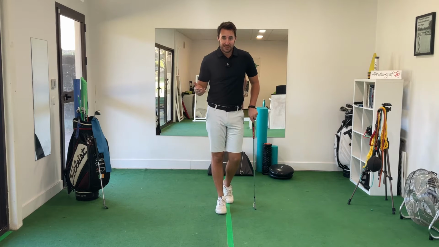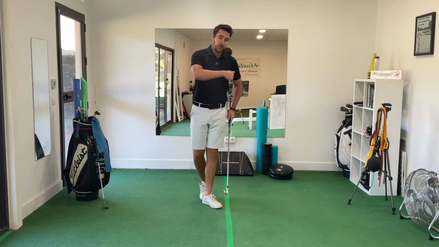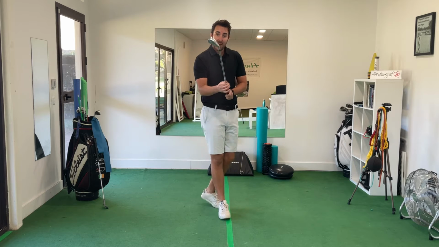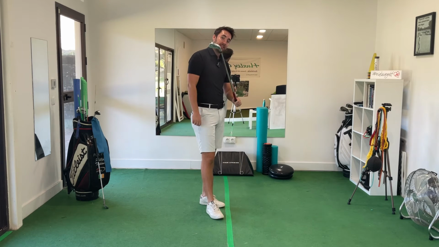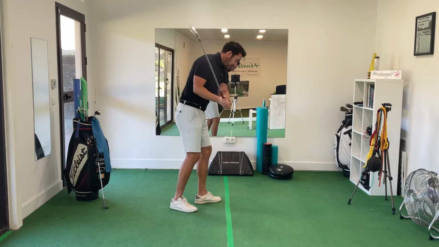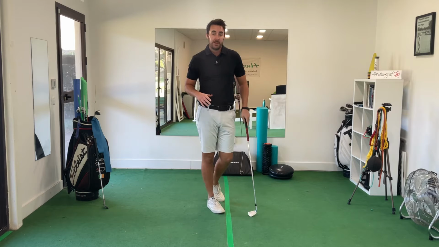So just a couple of examples. Let's say you're struggling with a slice. Your swing path is too far from out to in. Oftentimes a left path, an excessive left path, is due to having an open club face very much in the downswing. So because the club face is open, you're then needing to swing out to in order to find a ball flight that you can play with.